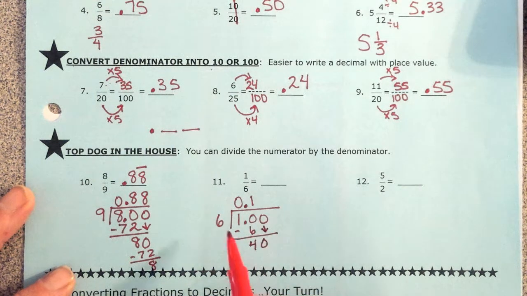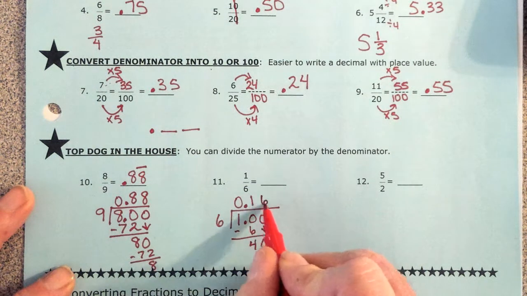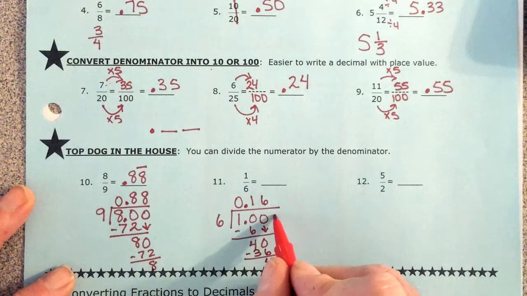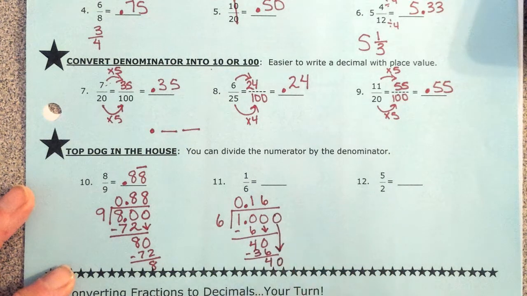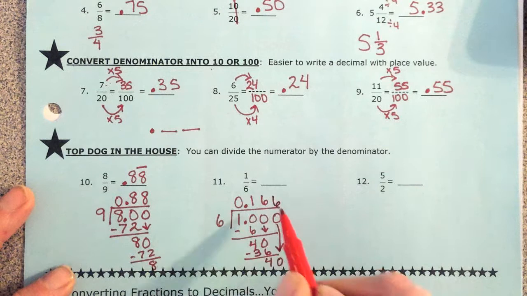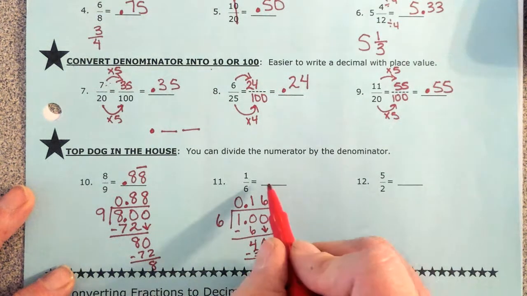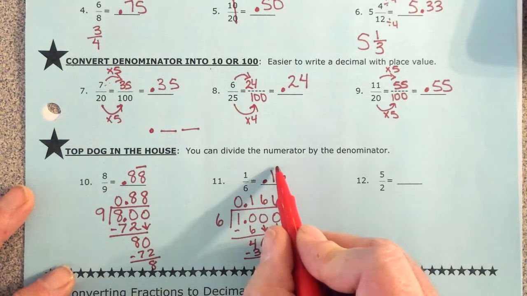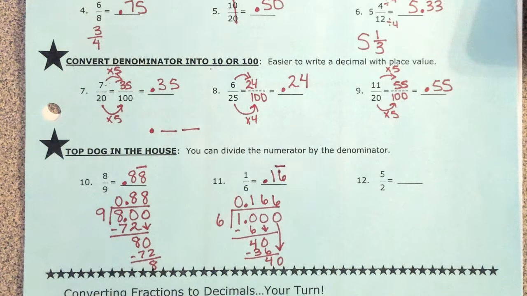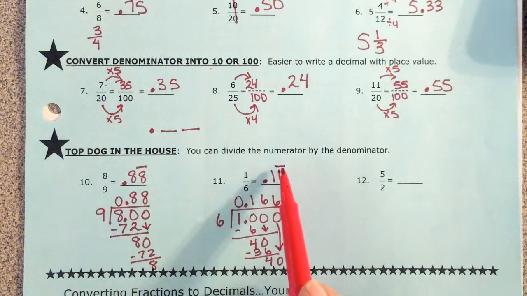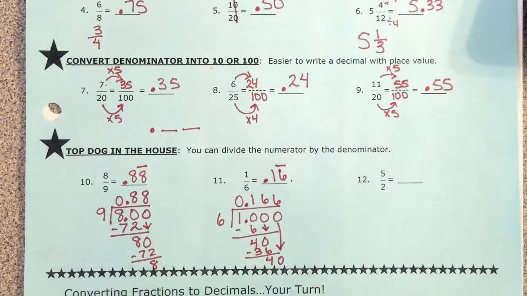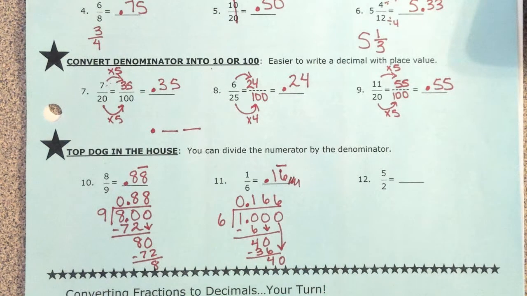Bring down the 0. Now 6 goes into 40. 6 times 6 is 36. And I get a 4 again. Oh, another 4. Add another 0. Bring it down. So it looks like 6 is going to go into 40 again, and it's just going to keep repeating this pattern. So my answer would be 1.16. And I could put another 6, or I could put the forever hat over that one. So whatever happens, you put the forever hat over the number that repeats. So after this 6 will be another one, and another one, and so on.